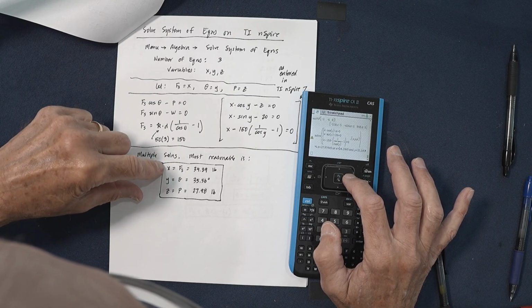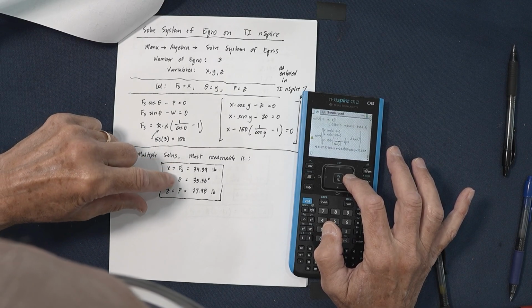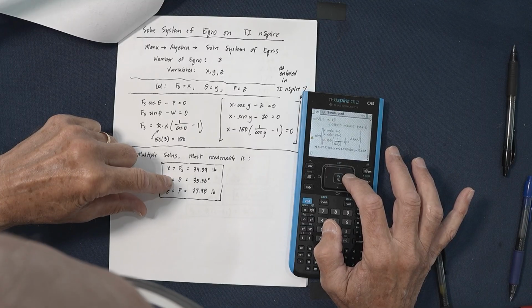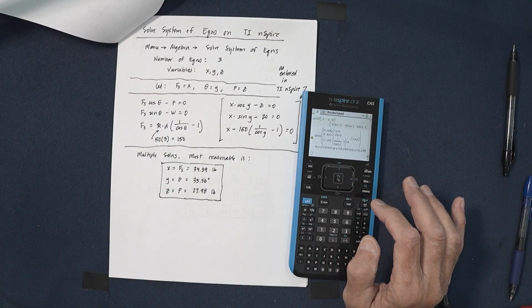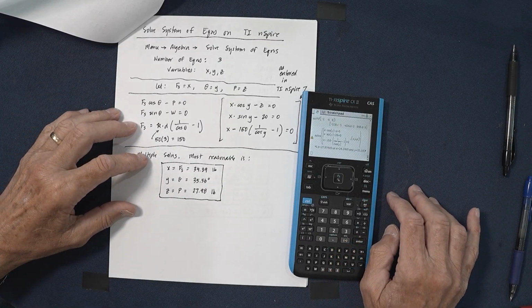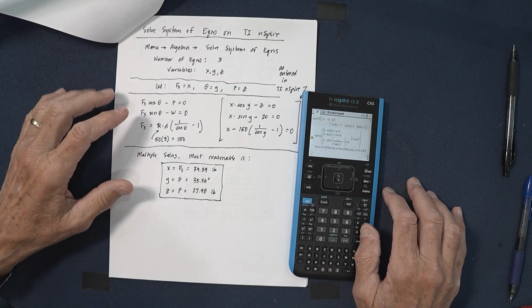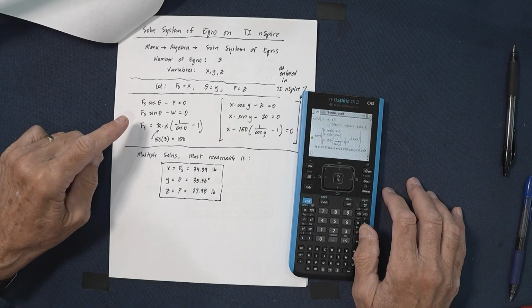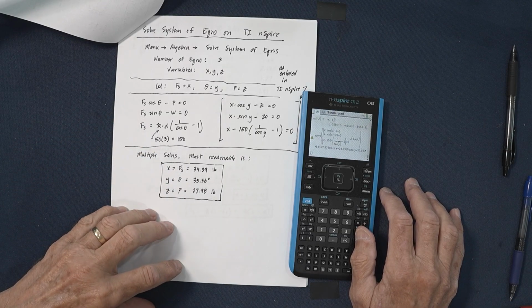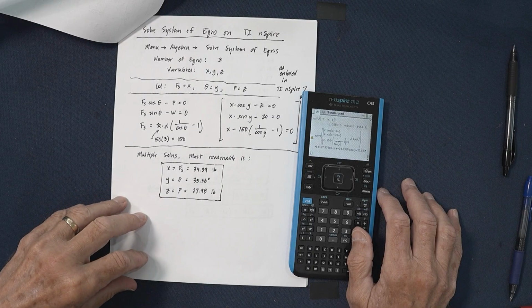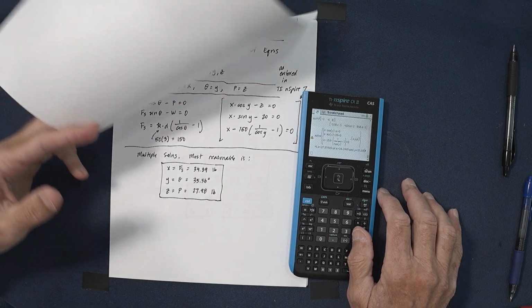So X is 34.39 pounds, Y is 35.56, and Z is 27 pounds. And so you can actually use the nSpire to solve this nonlinear system of equations. In a separate video, I'll show you how to do that in Excel. And so that's this problem.